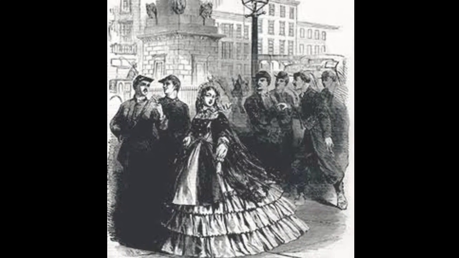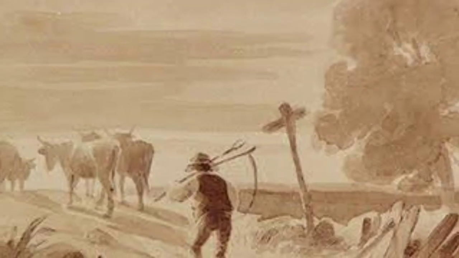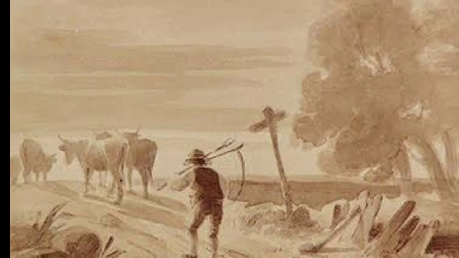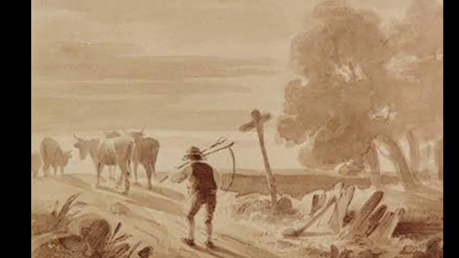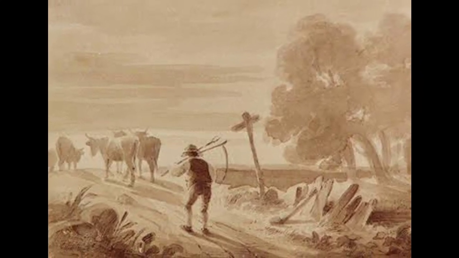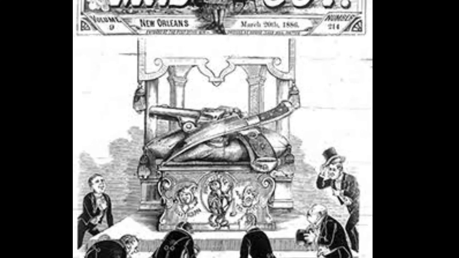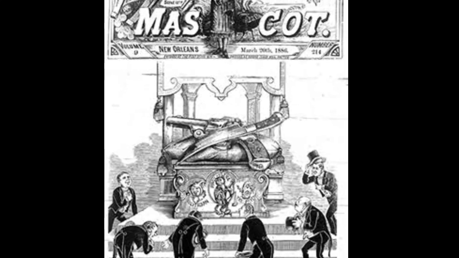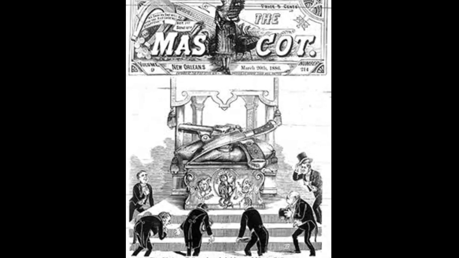Conclusion: the legacy of the antebellum South. The antebellum South was a region defined by its dependence on slavery, its agrarian economy, and its rigid social hierarchy. This period was characterized by a growing sense of defensiveness, as the South sought to preserve its way of life in the face of increasing opposition from the North. The tensions and conflicts that arose during the antebellum era led to the Civil War, a conflict that would transform the South and the nation as a whole.